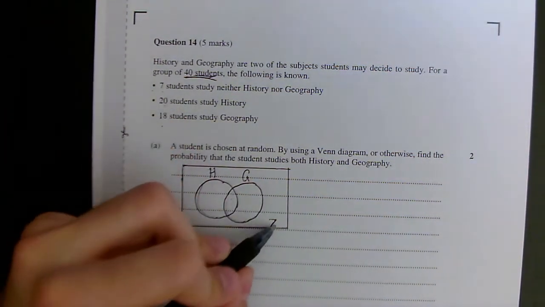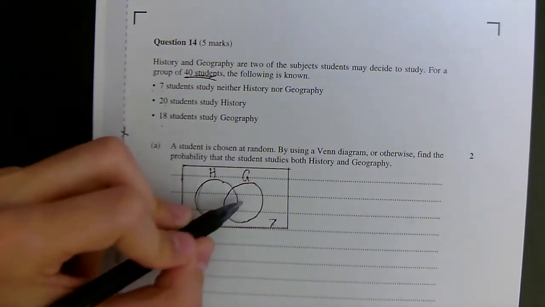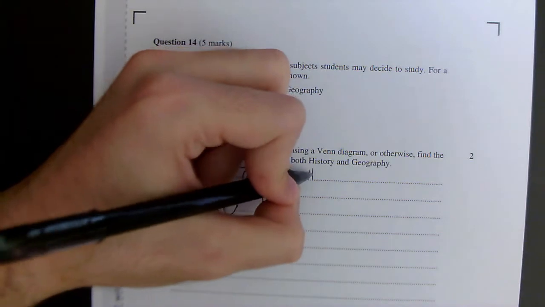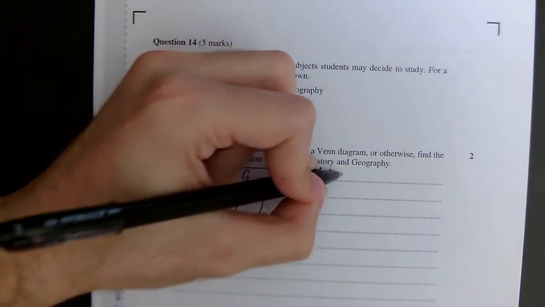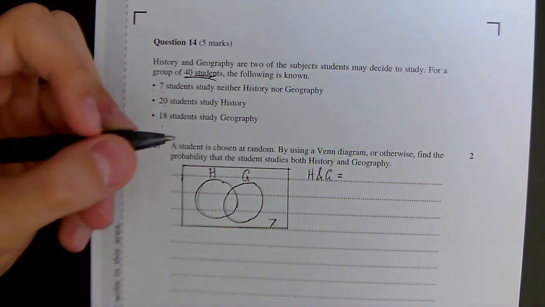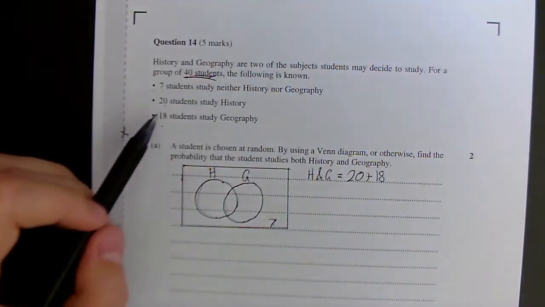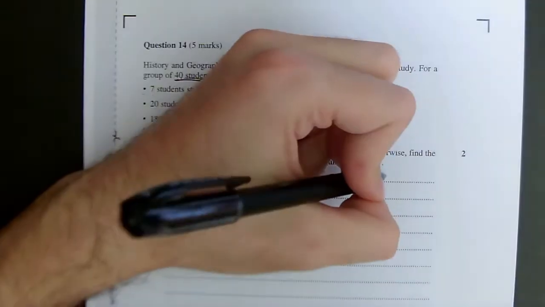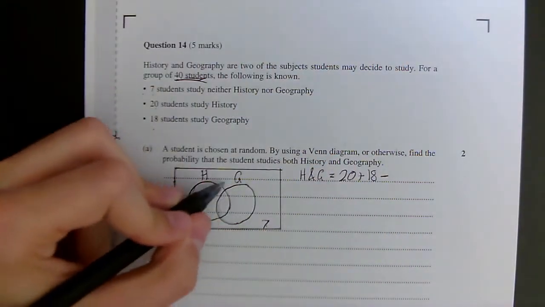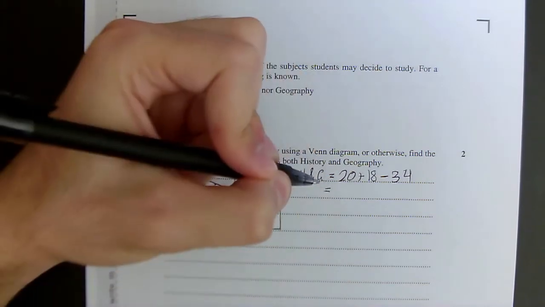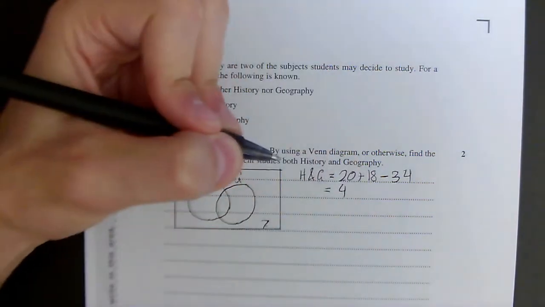So recall that because of this 7, we need 34 students remaining. So the people in history and geography is equal to 20 plus 18, which is 38, minus the students we're supposed to have, which is 34, and that obtains 4 students.